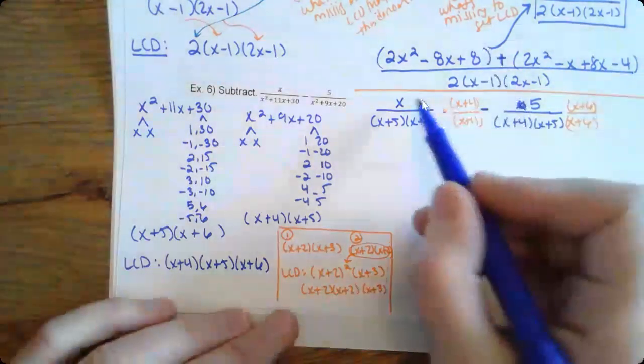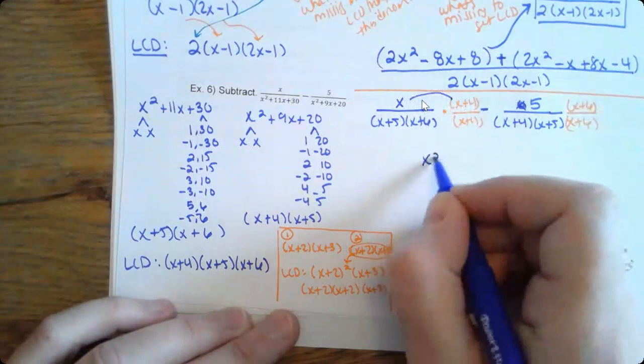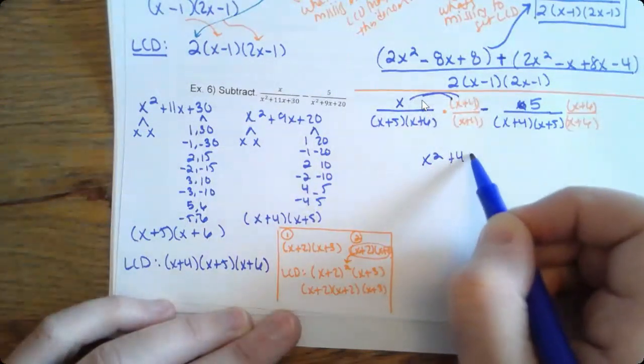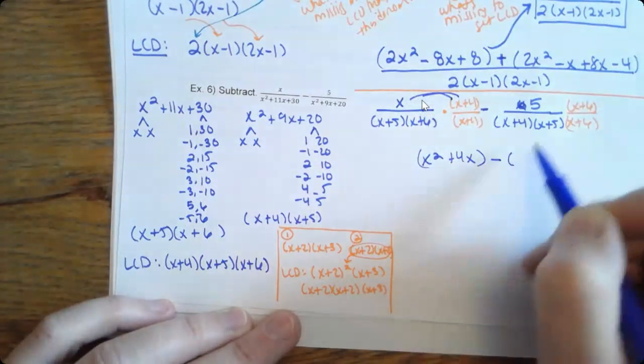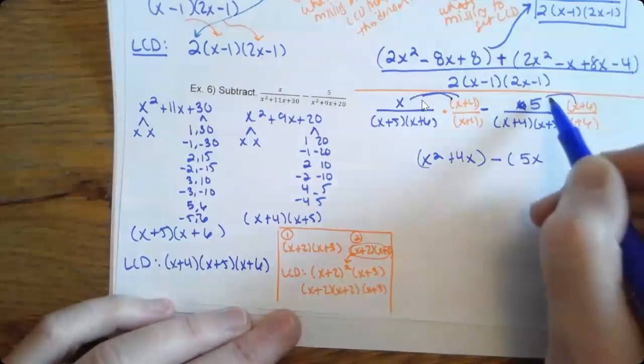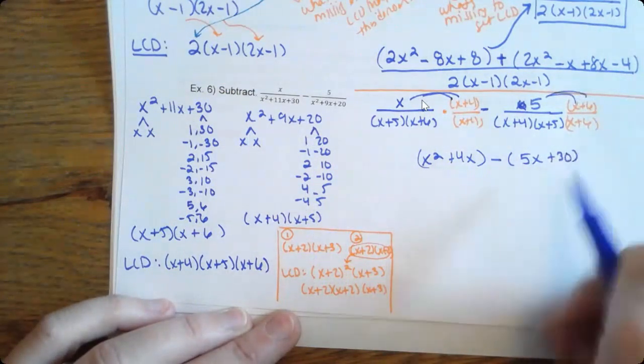Be careful and make sure you distribute. X times x is x squared. X times 4 is 4x, minus 5 times x is 5x, and 5 times 6 is 30.